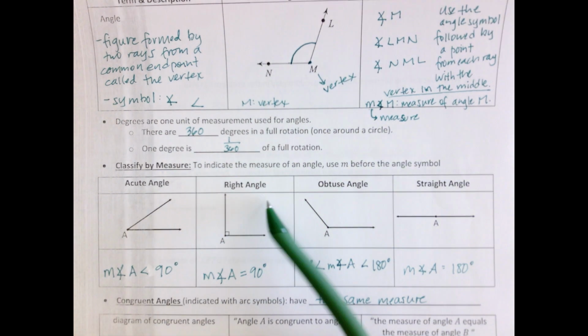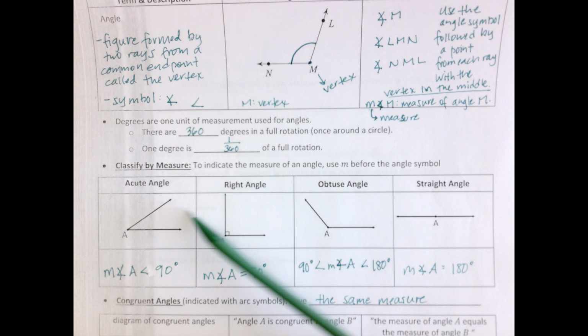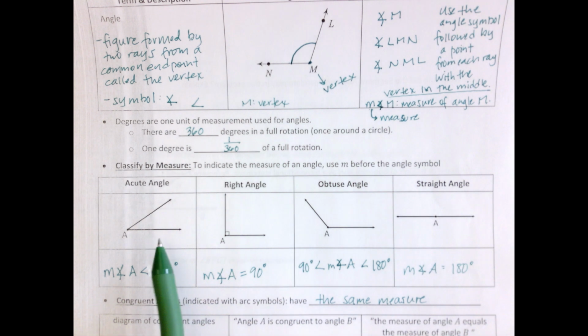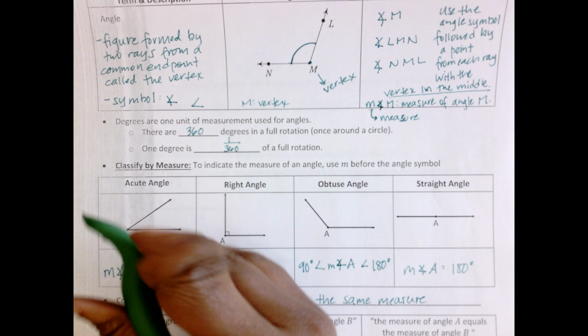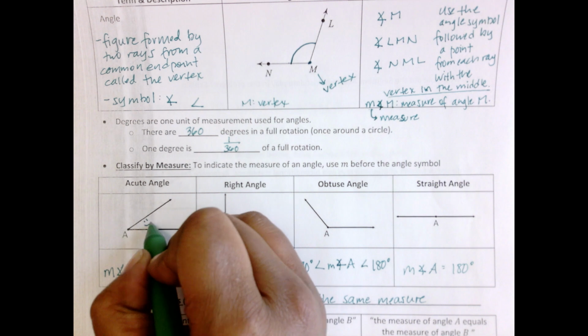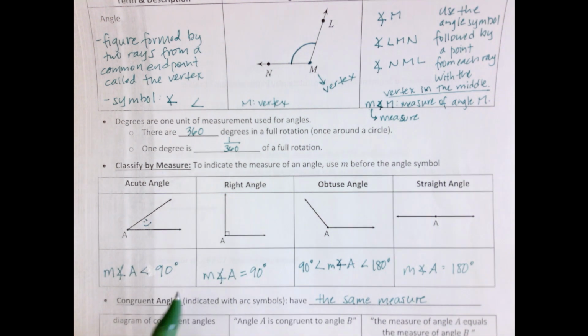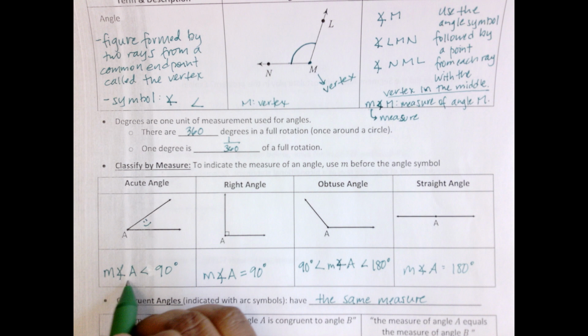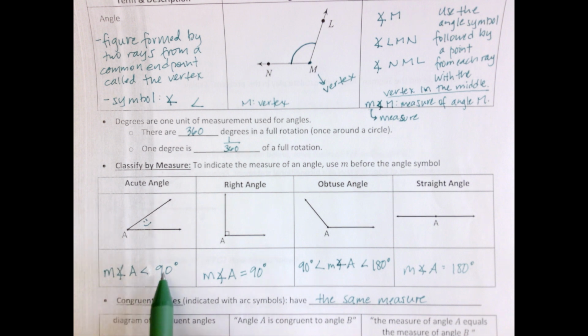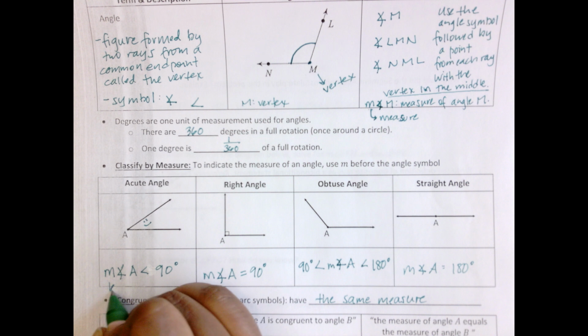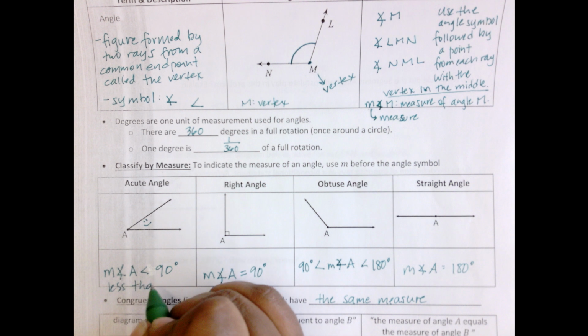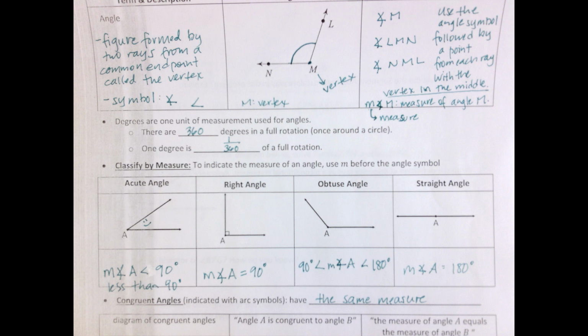There's 4 types of angles that are named by their measure. One being an acute angle. And I always think of acute angle being like literally acute angle, right? So the measure of an acute angle is always less than 90 degrees. If you want to, this is the symbol: measure of angle A is less than 90 degrees, okay? If you want to write that out, cool, go ahead.